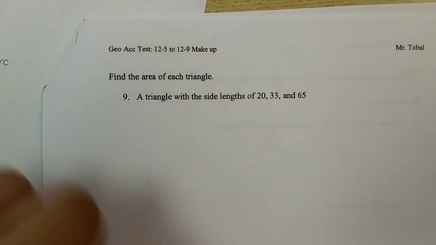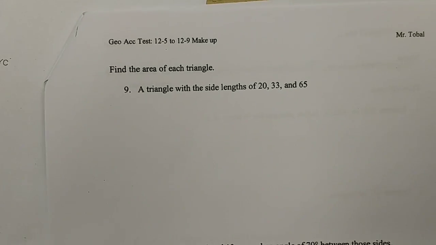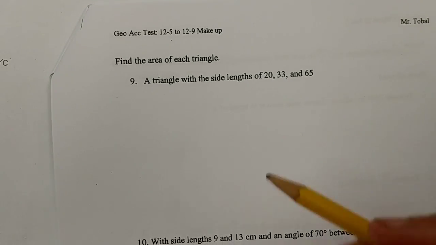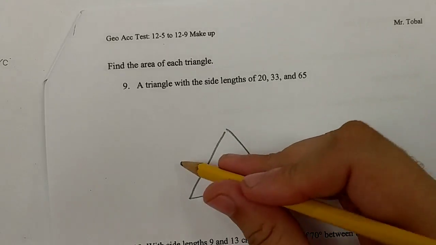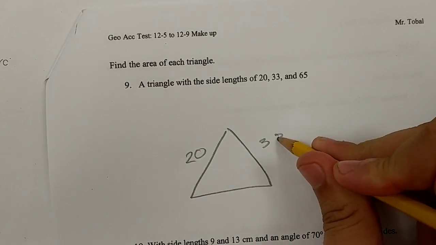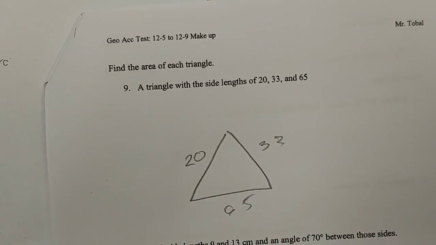All right, let's keep going. Triangle with the side lengths of 20, 33, and 65. Find the area of the triangle. This one I definitely don't remember offhand, so let me just flip over and get to it. This would be in your packet that I gave you for your homework, in 12.9.